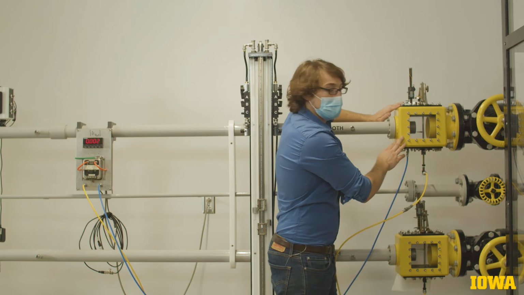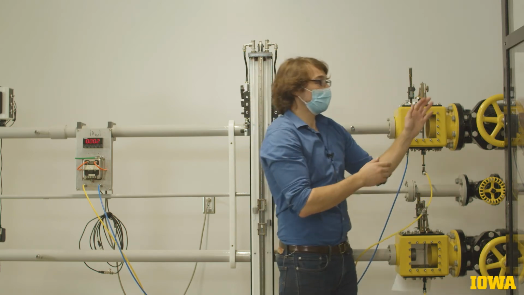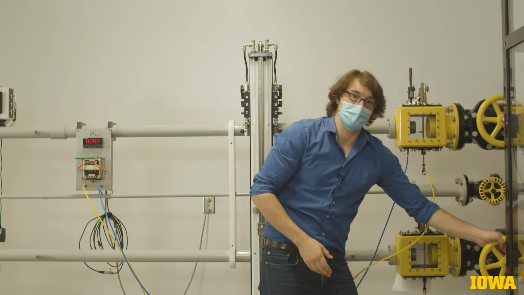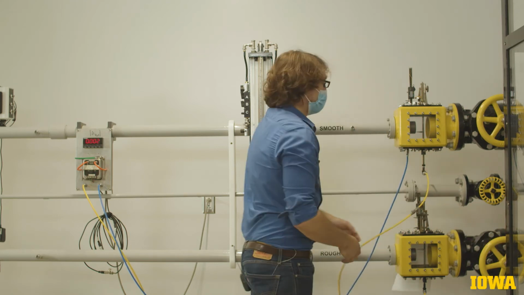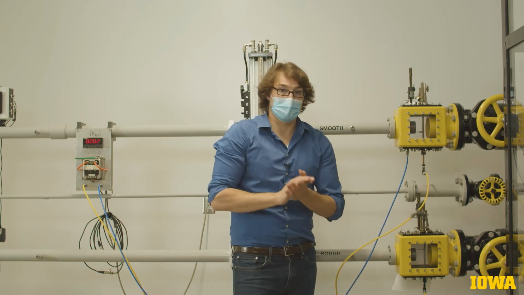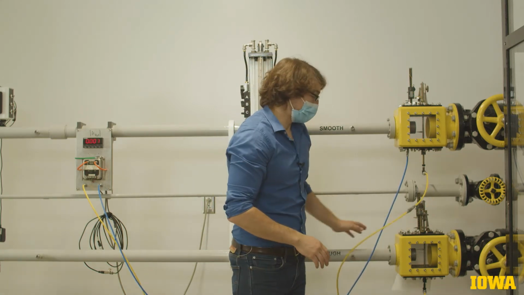After this measurement is completed, we will close the top valve and open the bottom valve to redirect flow through the rough pipe and repeat all of those measurements again using the roughened pipe.